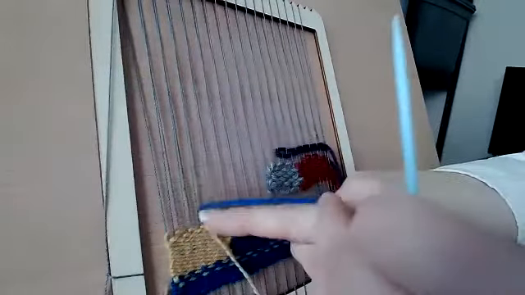Well, okay, but not from that direction. And weaving makes things easier. So if I was starting a new one, I would just come back through and do it just like that.